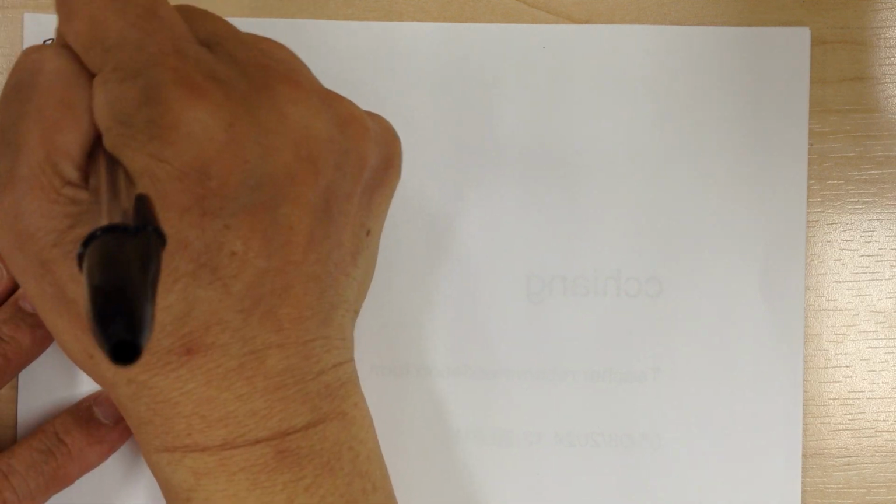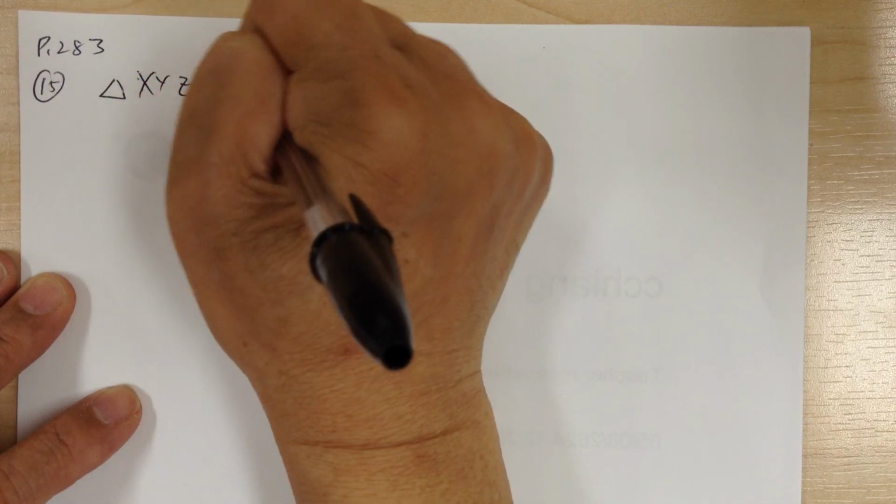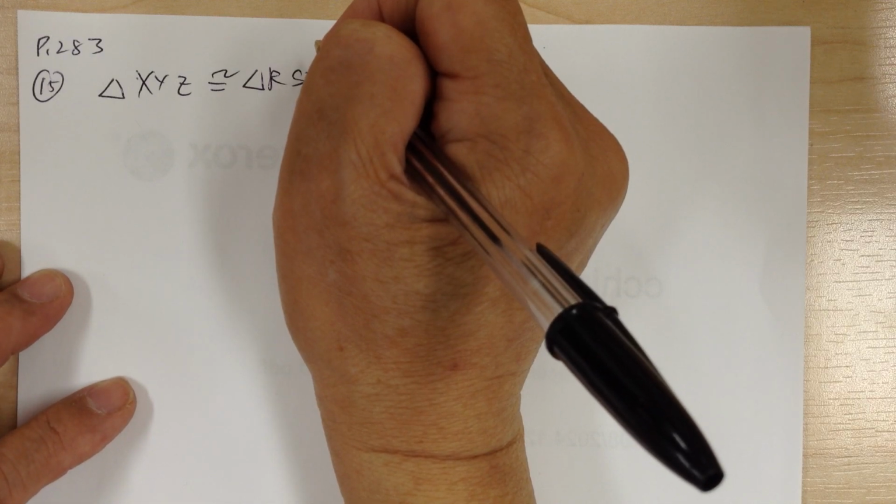Okay, number 15, triangle XYZ is congruent to triangle RST. It says decide whether the congruent statement is true. Explain your reasoning.